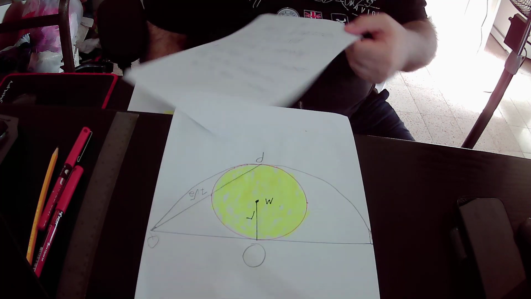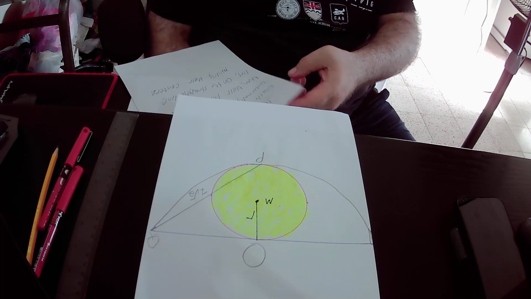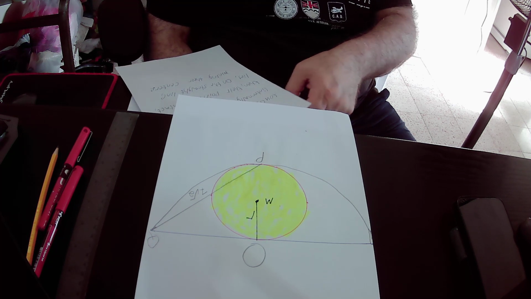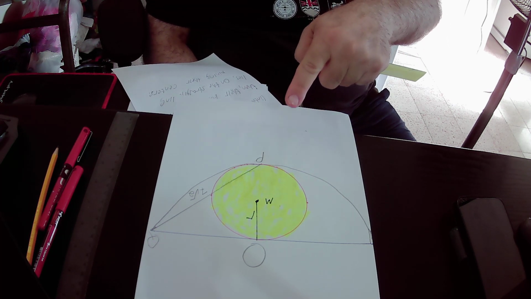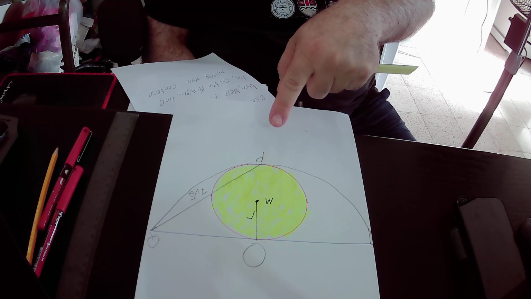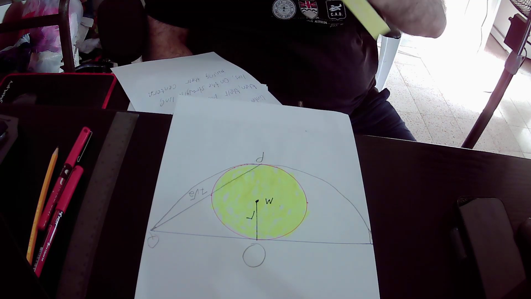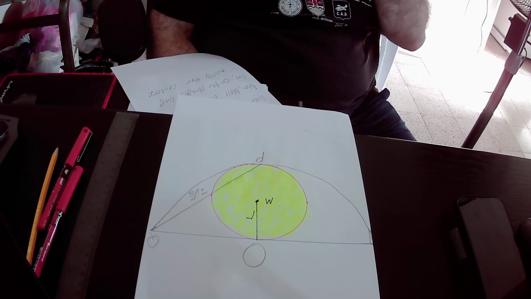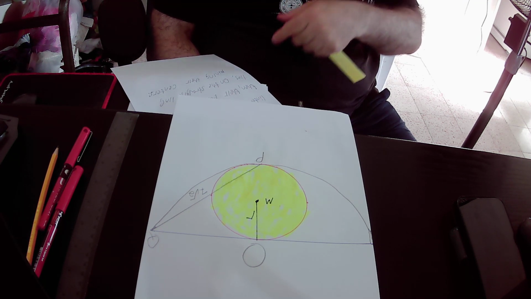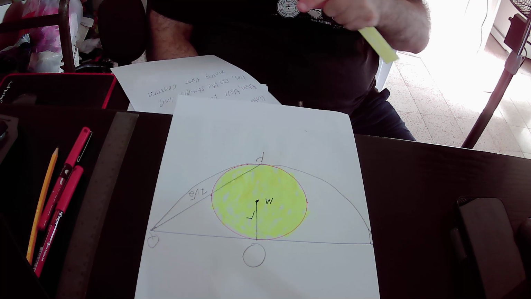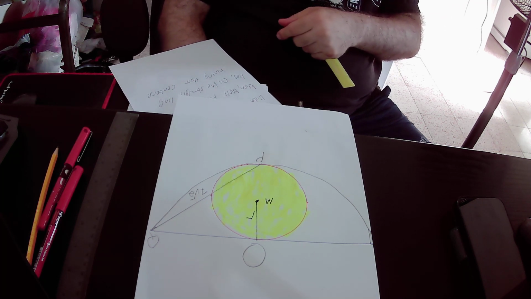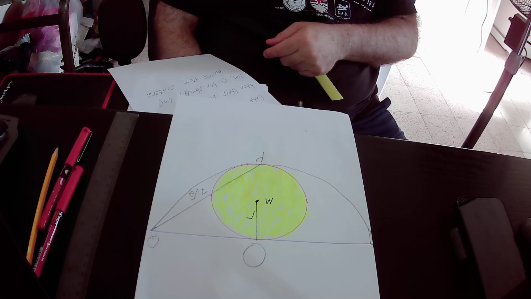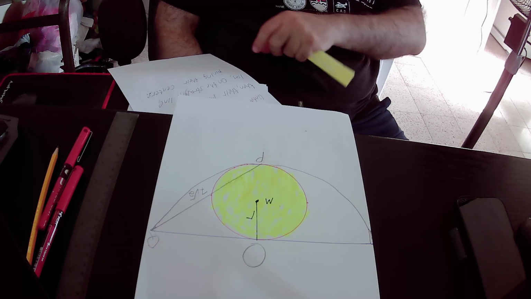So actually the yellow circle touches the semicircle at point P. Point P is the point of contact, and actually rule number one states that the point of contact, that is to say point P, lies on the straight line joining their centers.